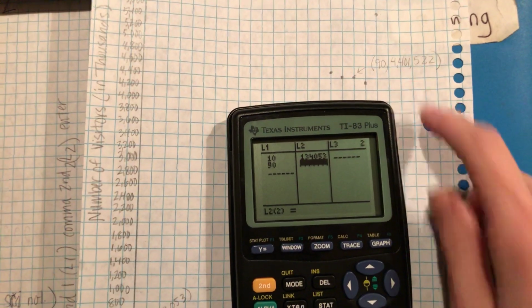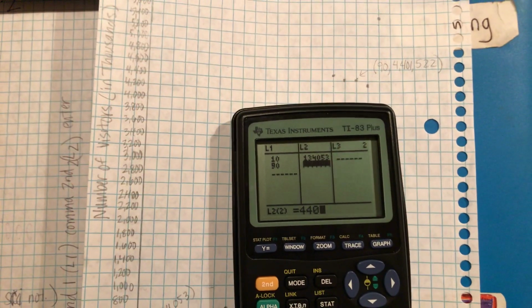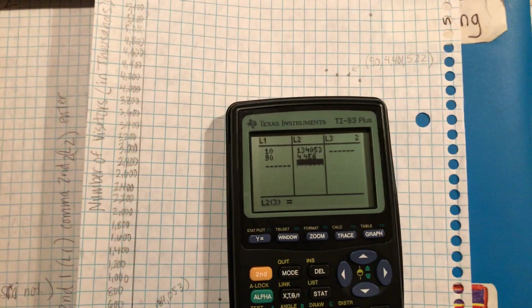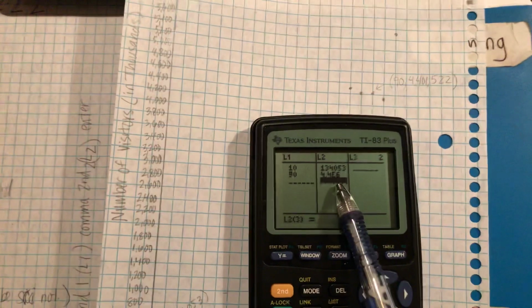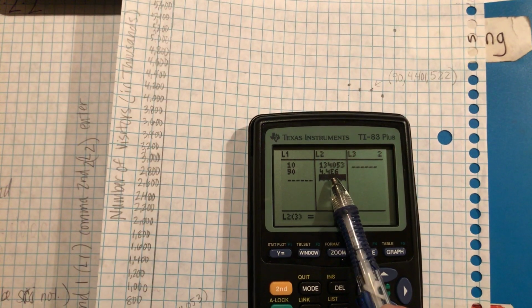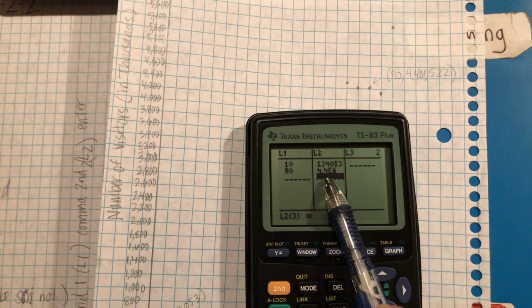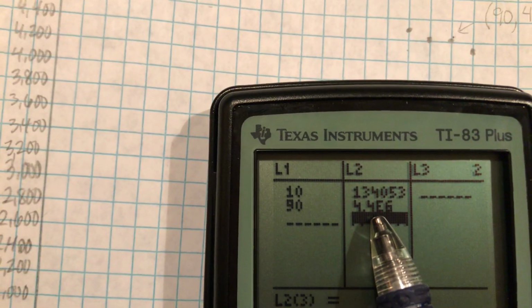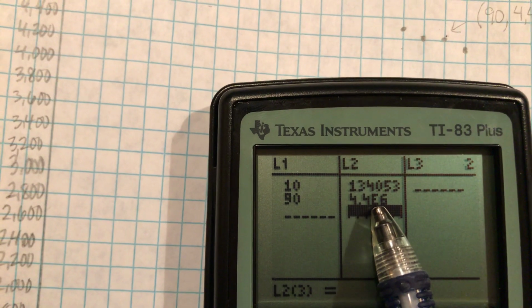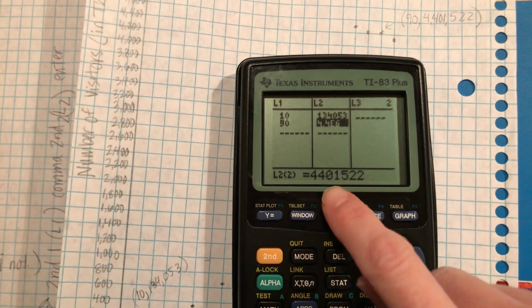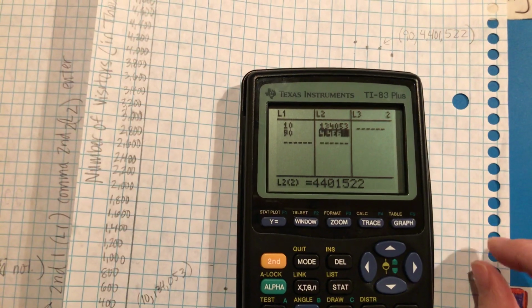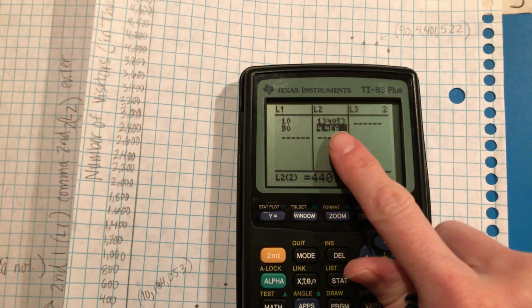Okay, then my second point, my x value is 90 in list 1, and my y value in list 2, 4,401,522. Oh, okay. So I'm kind of glad this happened. That number is too big to fit in this little space, that 4 million number. So if you look carefully, you'll see that there's an E in there. So that wrote it as scientific notation. If I scroll up with my arrow button, it will display the full number down here, but just to make it fit in my table, it put it in scientific notation. So if you see that happen to yours, it's okay.